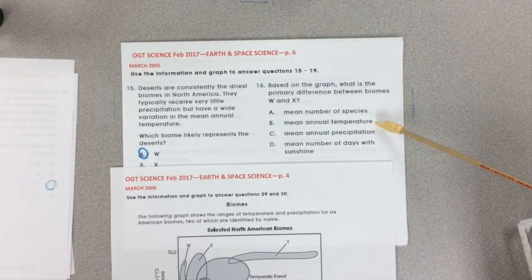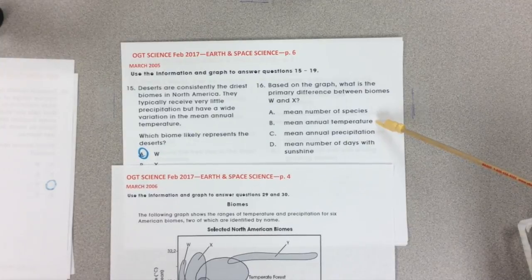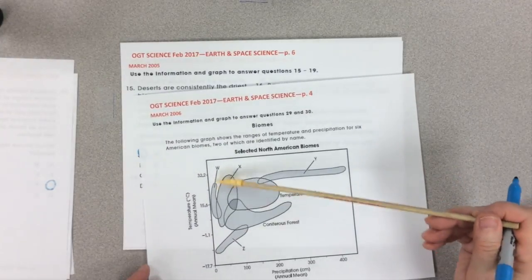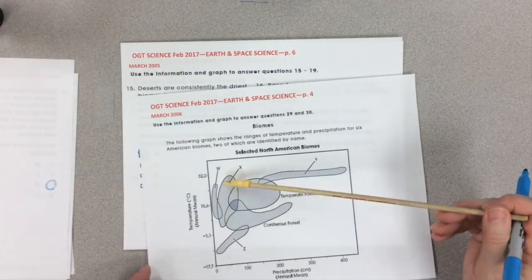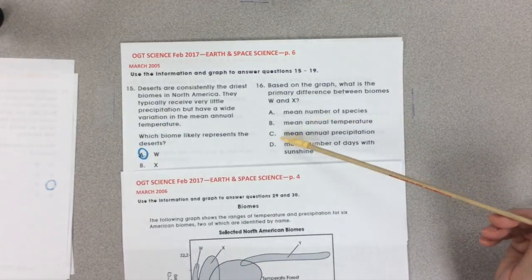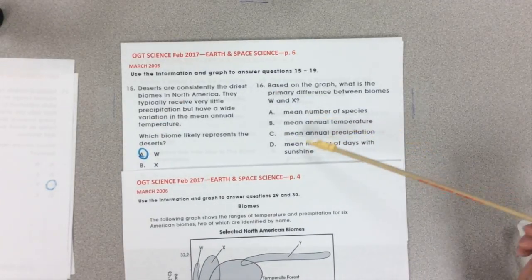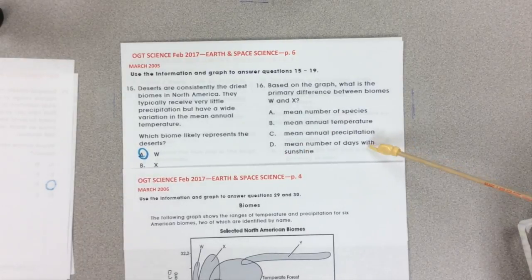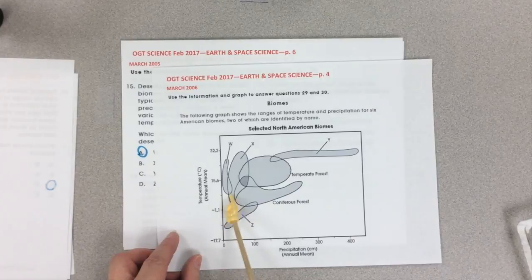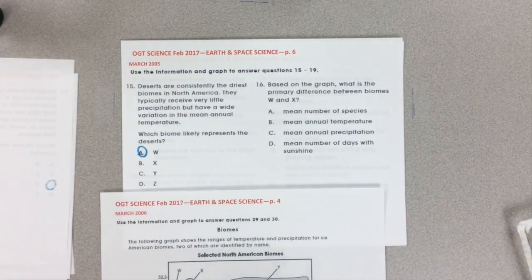The mean annual temperature, the primary difference? The temperature I don't think is a primary difference because they're both in the same area. The mean annual precipitation, or the mean number of days with sunshine? The sunshine and the species are not on this map, but I would say that precipitation is the biggest difference. W is quite a bit drier than X.